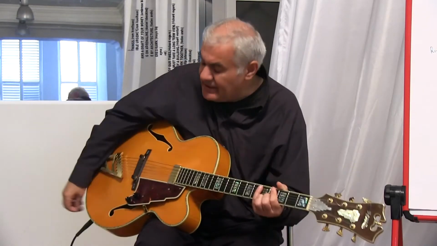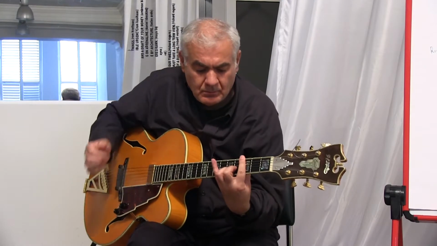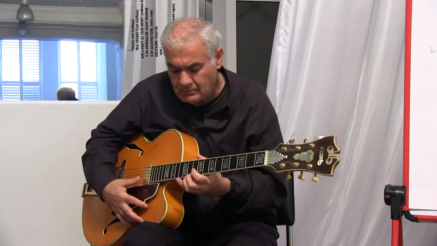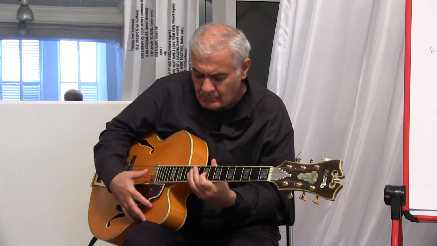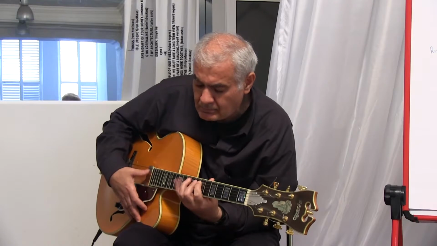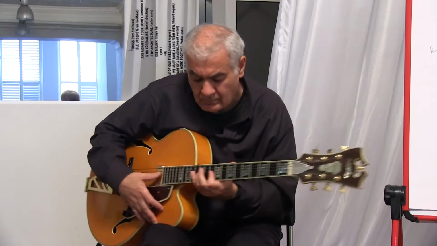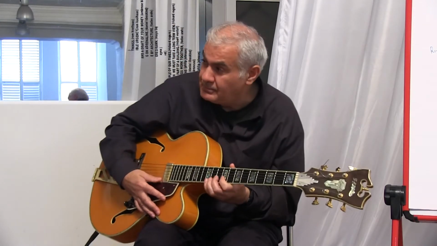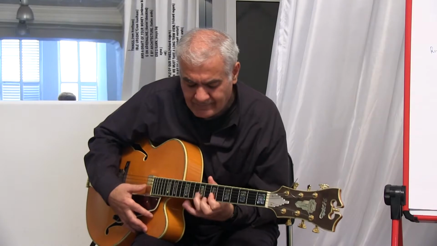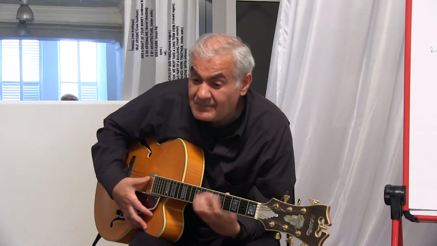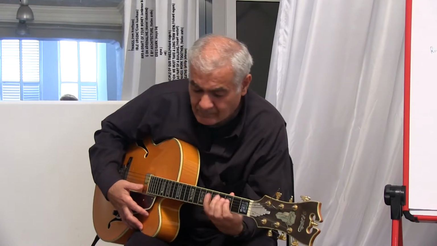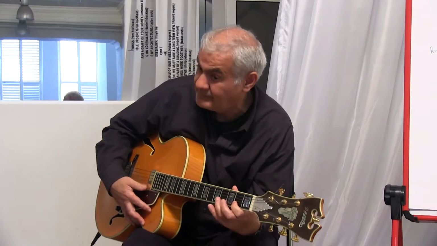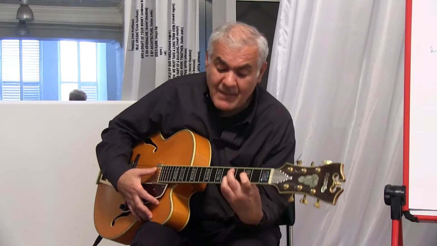This is the chord, and we are thinking D minor in all spectrum, like before. D minor on G.